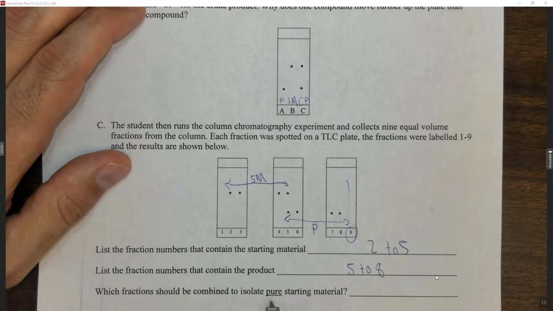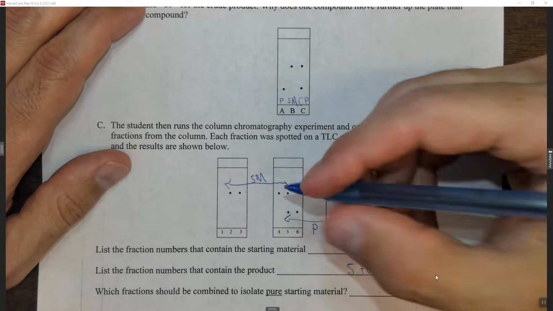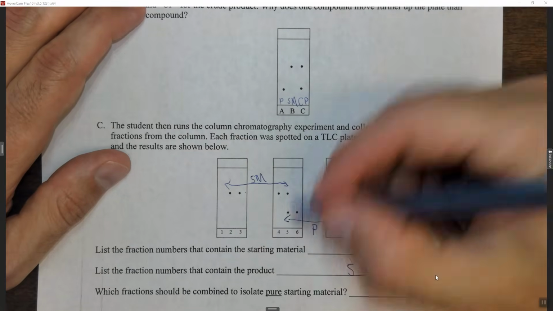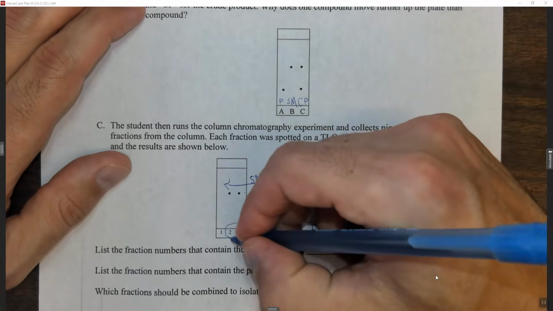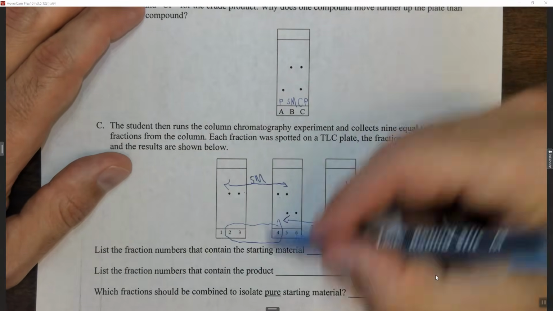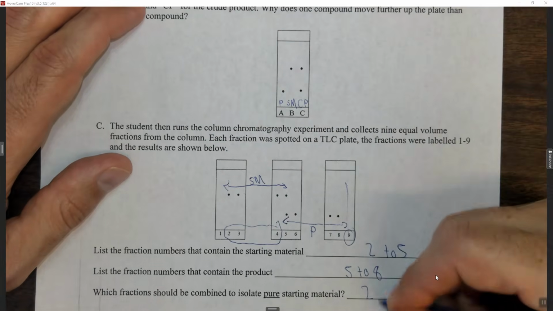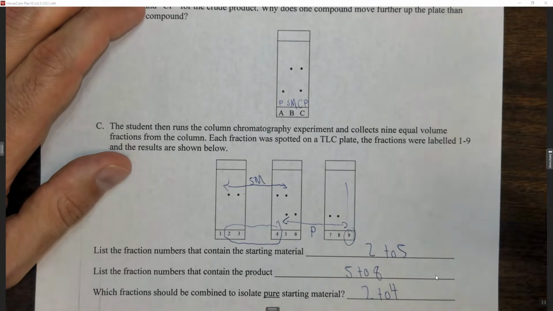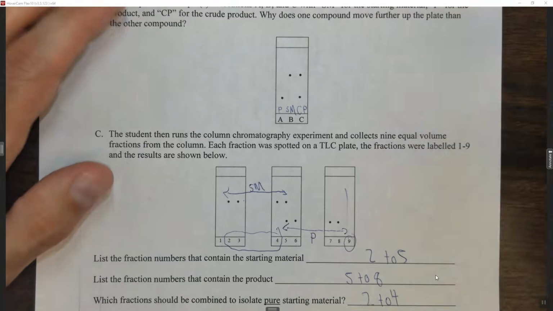And it says which fractions should be combined to isolate pure starting material. In this case, you would not want to use fraction 5 because it contains a mixture, but fractions 2 through 4 contain pure starting material, where fractions 6 to 8 contain pure product, if this said pure product.